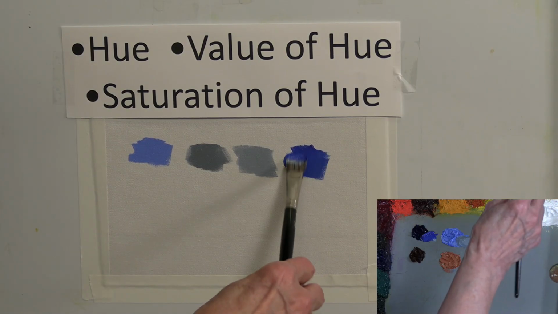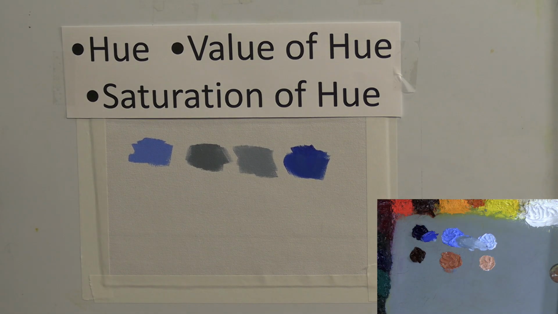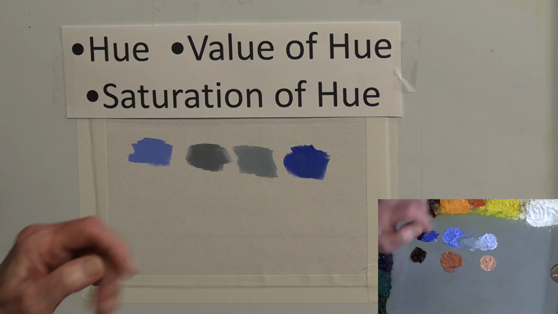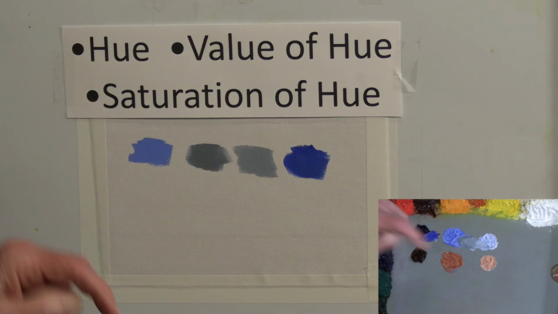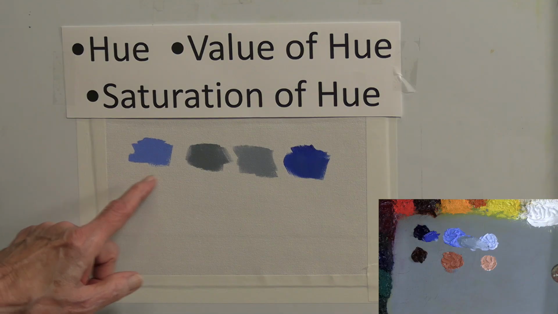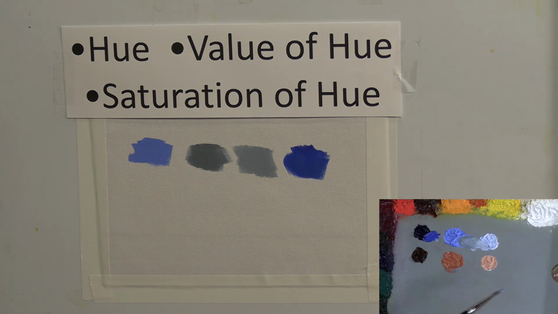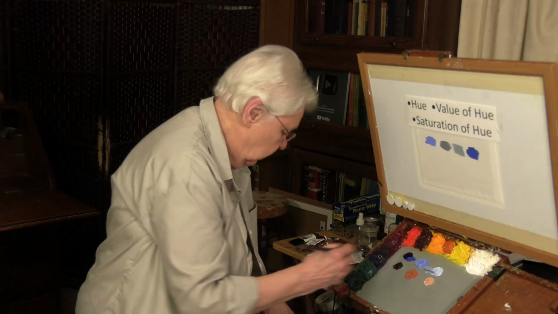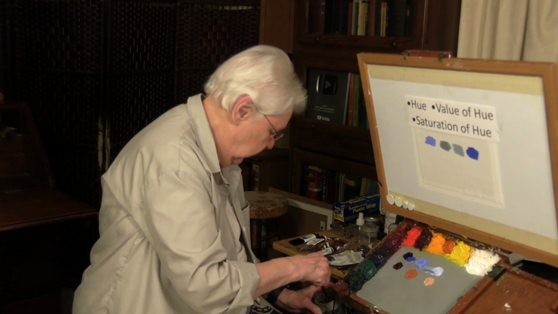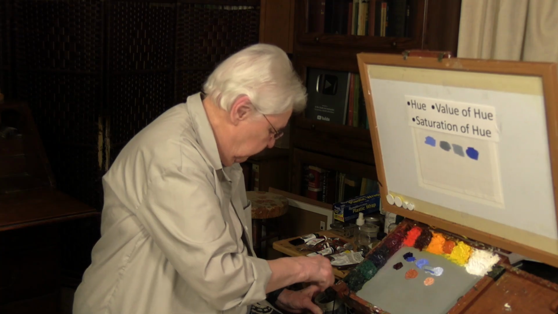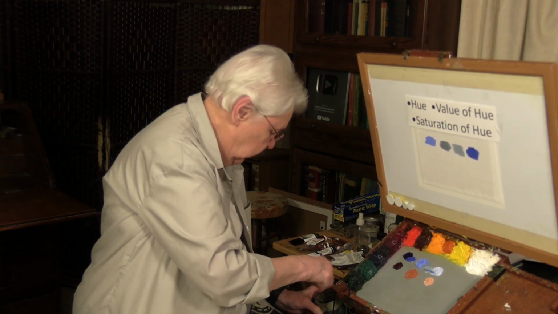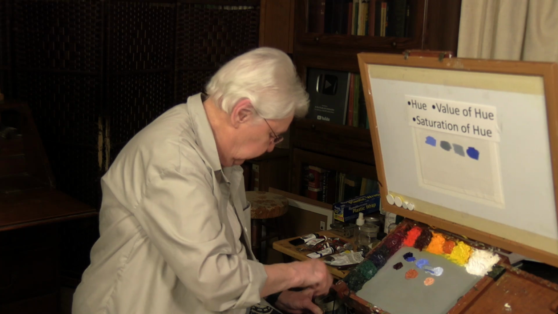What do I see there? Hue blue, dark, not the darkest dark, but a dark blue, and somewhat saturated. So that's the way I see color. Now let's go for another hue, and I can show you more about this.